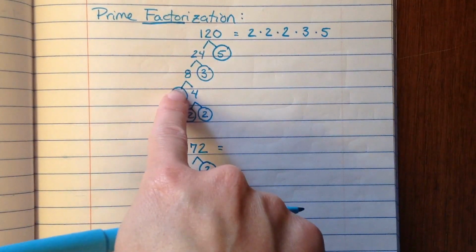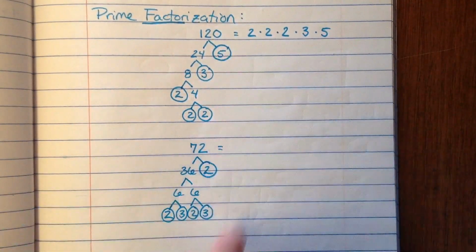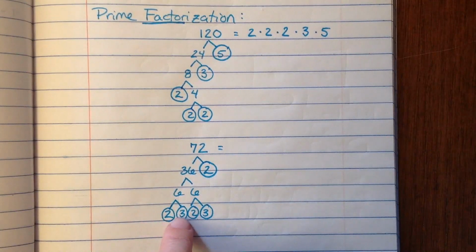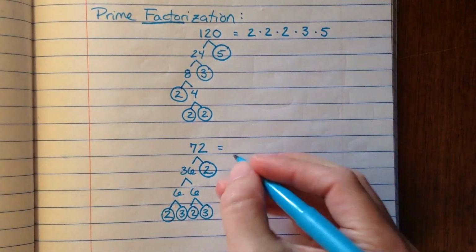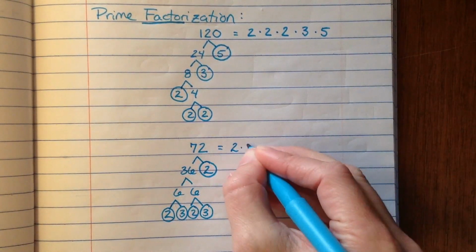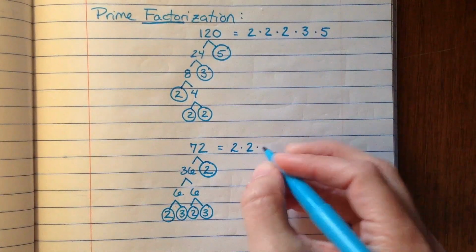So notice up here how I wrote 2 times 2 times 2 times 3 times 5. Down here, even though I've got a 2 and a 3 and a 2 and a 3, instead of writing 2 times 3 times 2 times 3 times 2, I'm going to put all my 2's together and all my 3's together. That will make more sense in just a second when we start simplifying radicals.